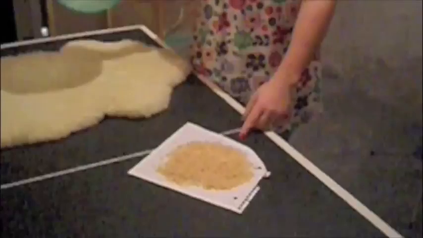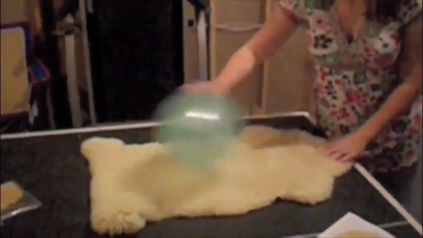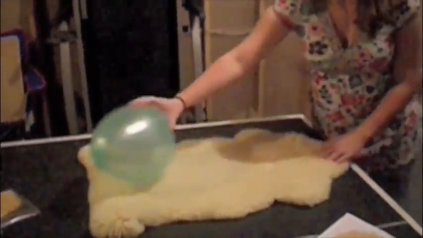Cut! This is the dancing cereal experiment that you can do with a balloon, Rice Krispies cereal, and a piece of wool. First, you rub the balloon against a piece of wool, and the wool is transferring electrons, giving the balloon a net negative charge. When you put the balloon over the net neutral cereal, the cereal dances up to the balloon.